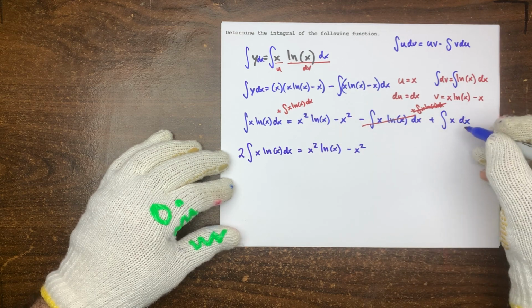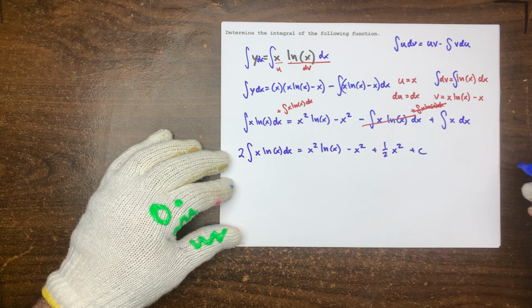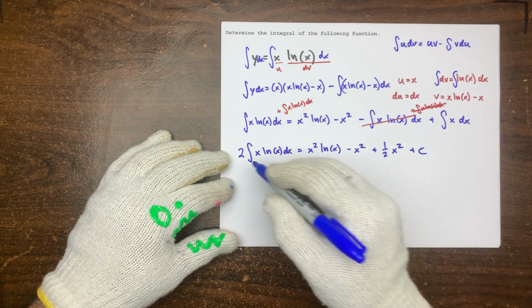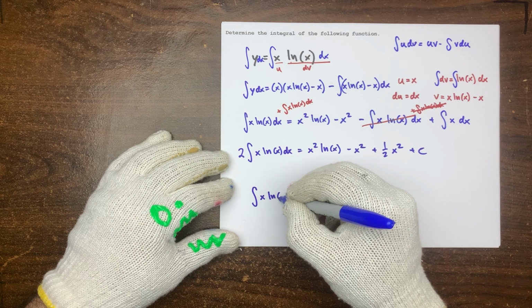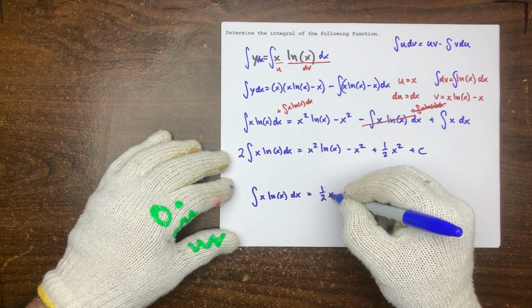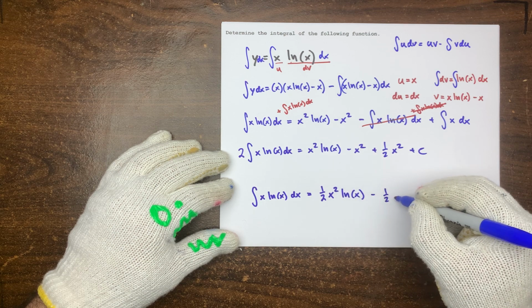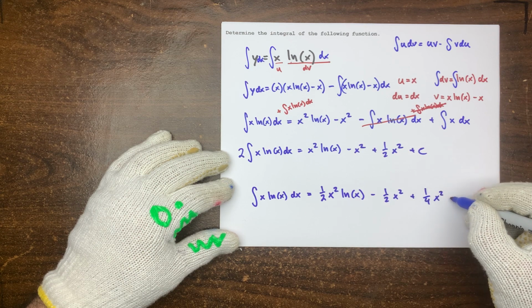And now this guy, I can do this one. This is going to be plus 1/2 x squared plus c, right? And that's that. And now I have to divide by 2. So the final solution for this integral in a roundabout way is equal to 1/2 x squared ln of x minus 1/2 x squared plus 1/4 x squared plus c.